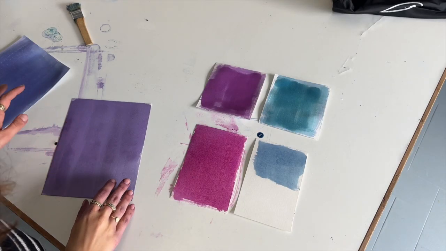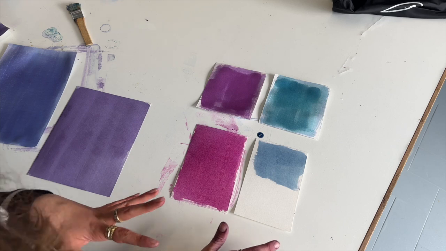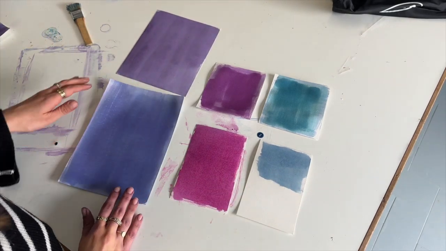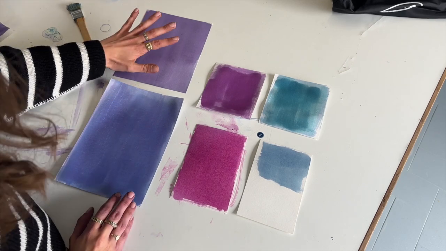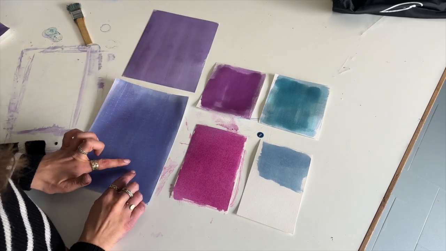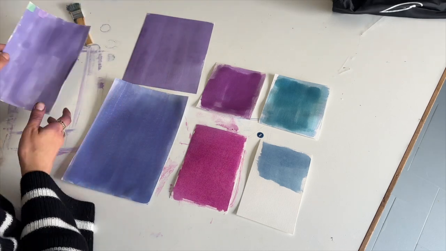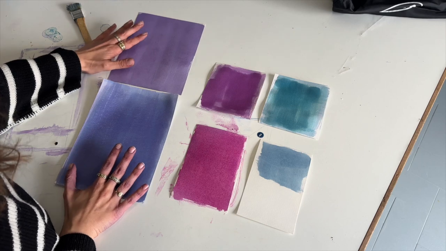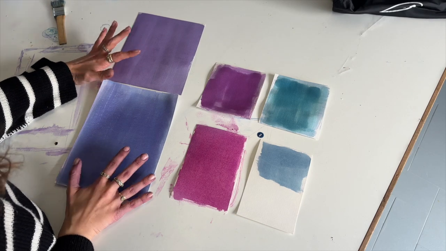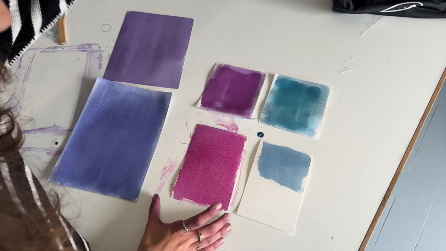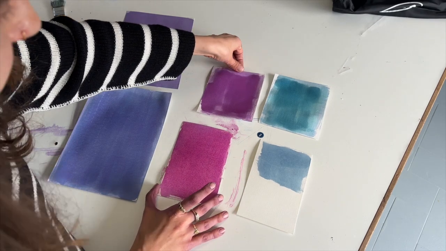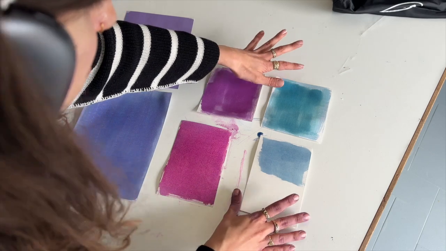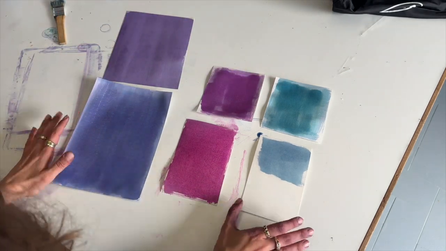Alright, so we've coated all the paper and now I can show you the difference in color. So we have the neutral here. These are two different paper types, so it's normal that it looks a little bit different. This is still wet. This is also wet. This is dry, but it's not very uniform. So neutral is usually very purple. And then we have acidic here, which is bright pink. And then we have alkaline here, basic, which is blue/green. So I'm gonna show you all these once they are dry.